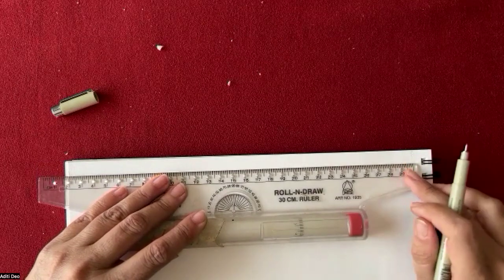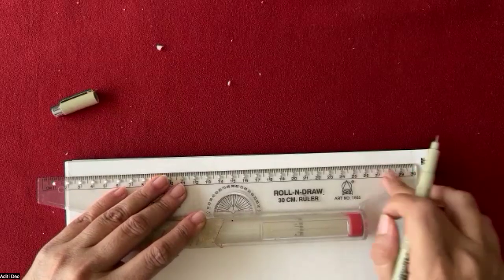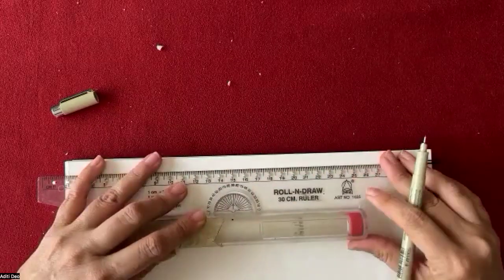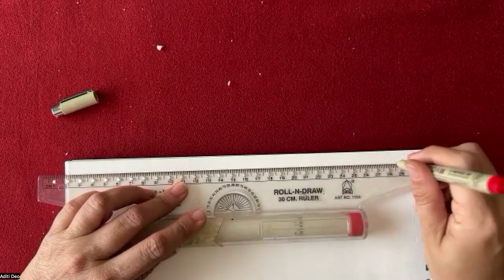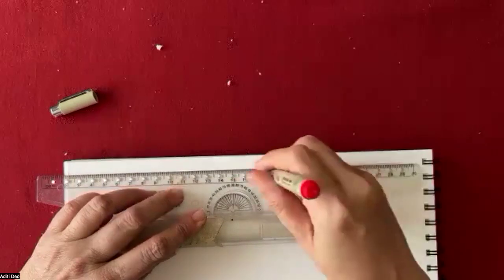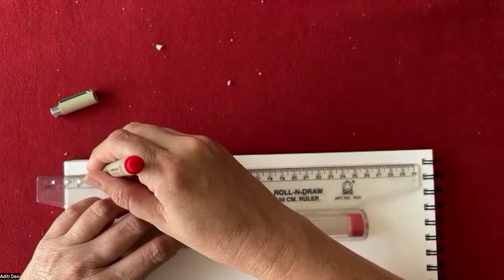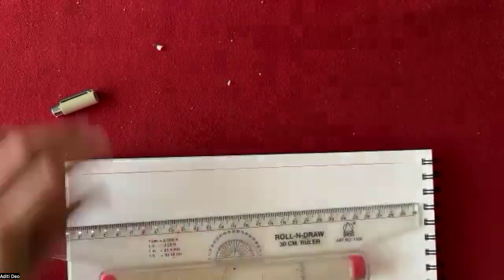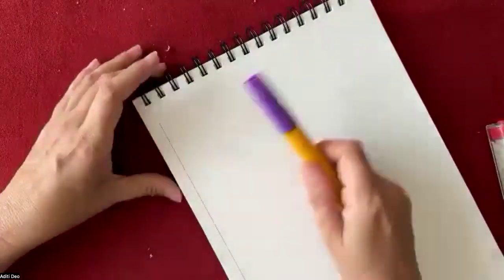And the reason for leaving 1 centimeter from top exactly is because later on we are going to need to verify if our measurement of the scale is accurate. So at that time, you don't want to be left with an arbitrary starting point. Now, on this side, we are going to make a scale.